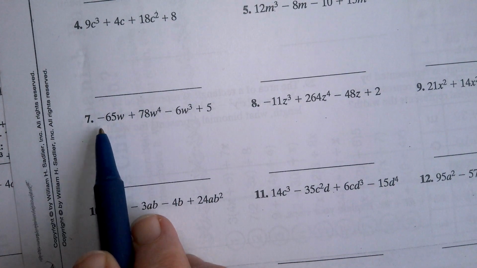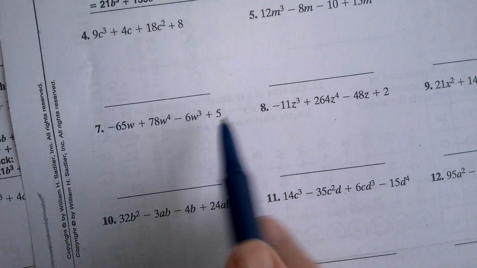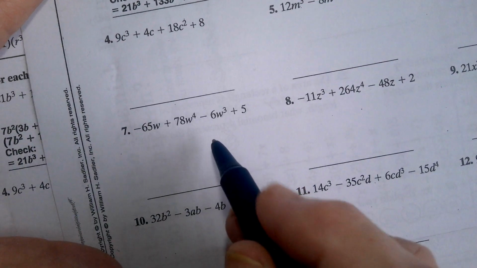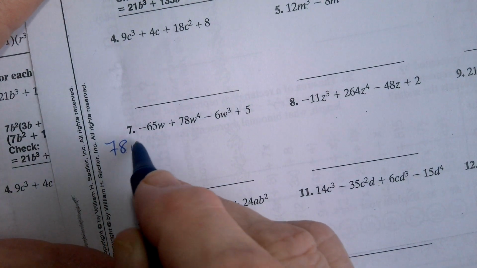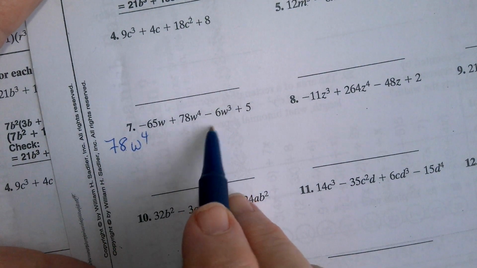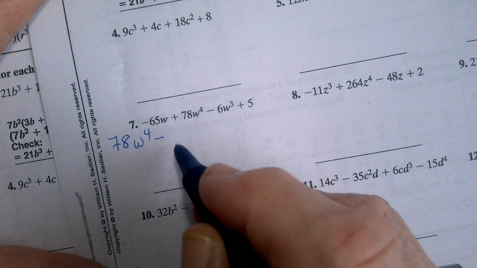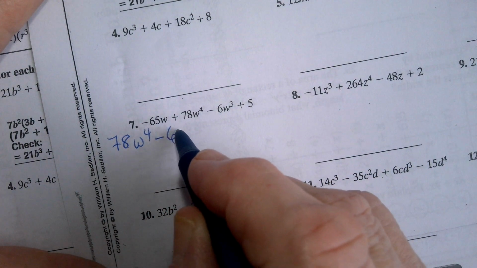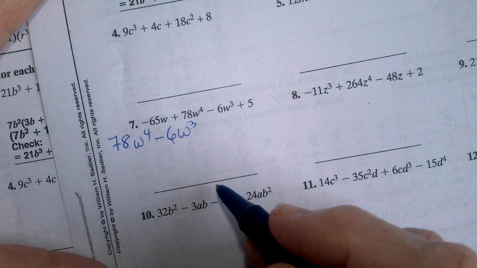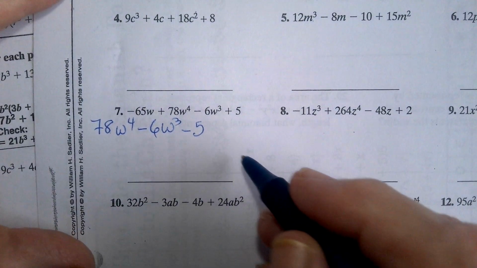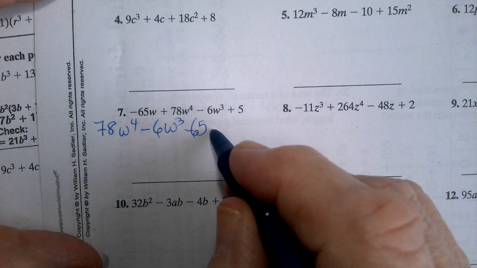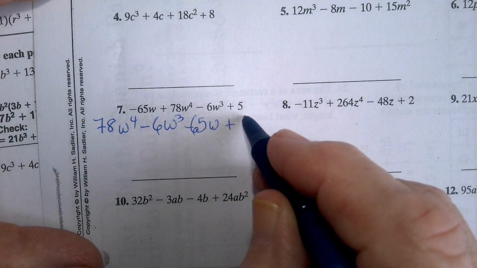Then I'll put it in descending exponent order. And you'll see why in a second. So I'm going to put the 78 W to the fourth, then the minus 6 W to the third, and then minus the 65 W plus the 5.